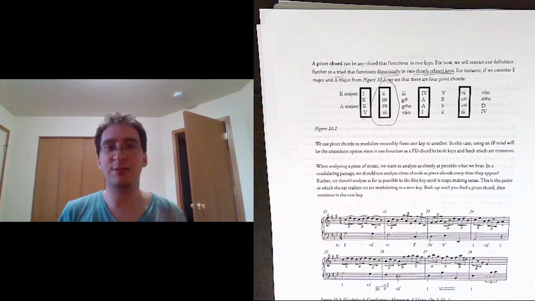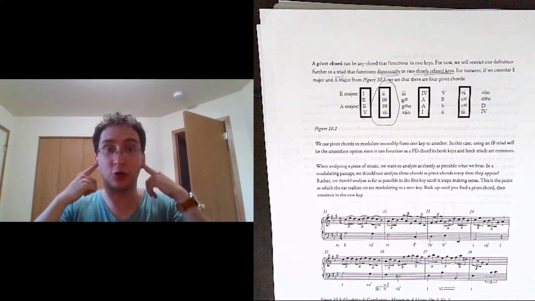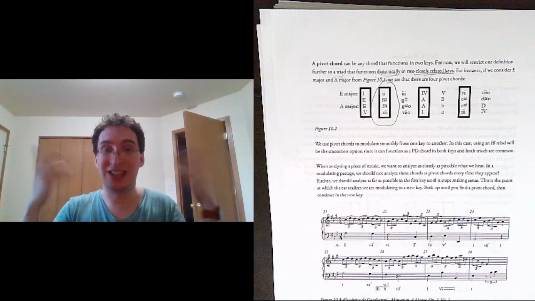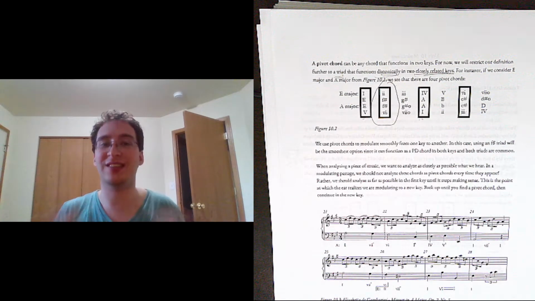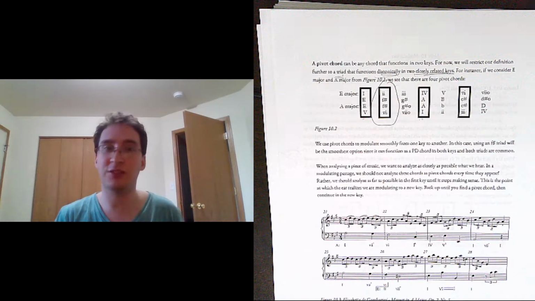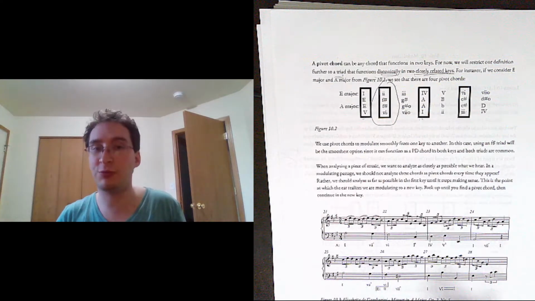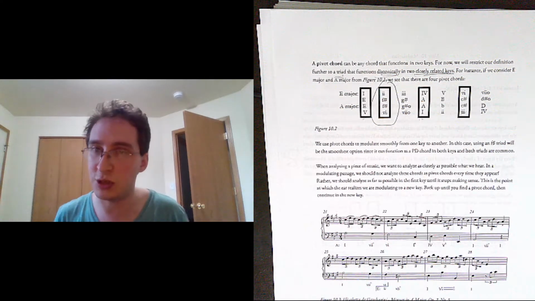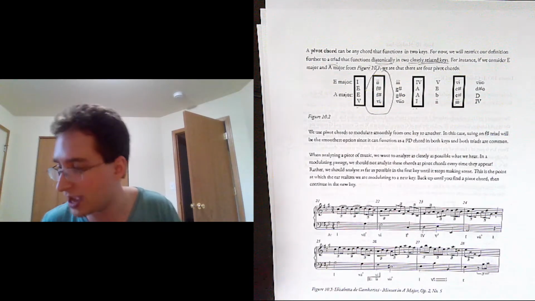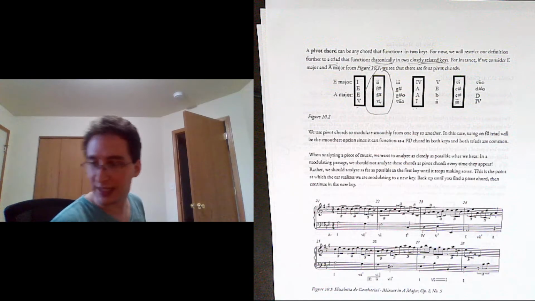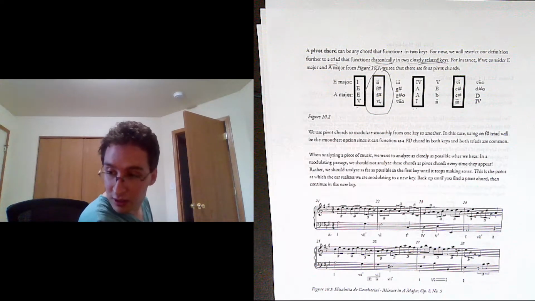When you're analyzing a piece of music, our ears assume that it's going to just stay in the same key unless it gets information to suggest otherwise. So when we're doing our analysis, we want to analyze in the first key as long as possible and then only switch when we need to. So let's do an example here. This is a minuet by Elisabetta de Gambarini. So let's take a listen first.